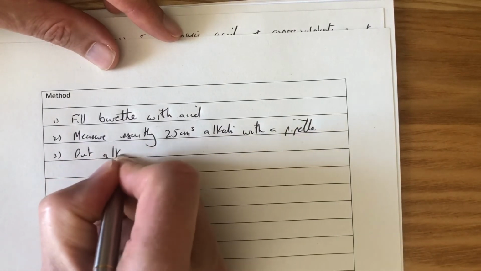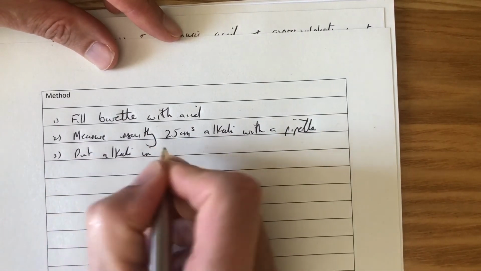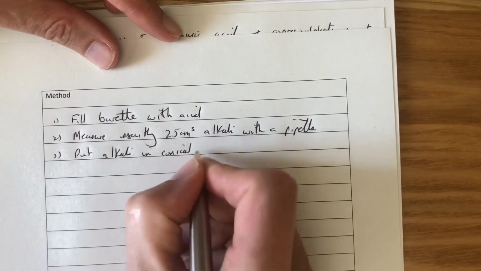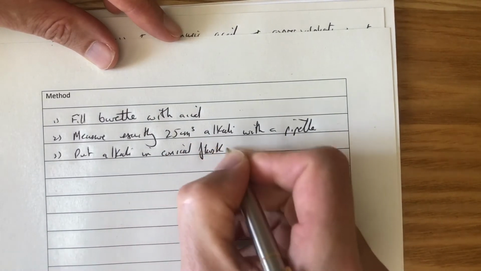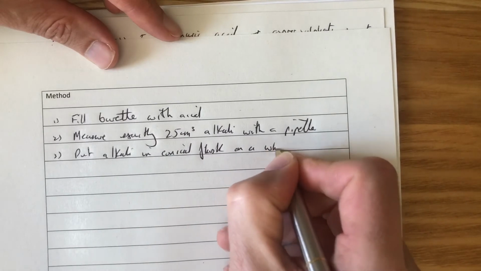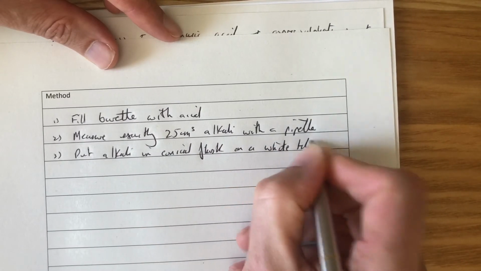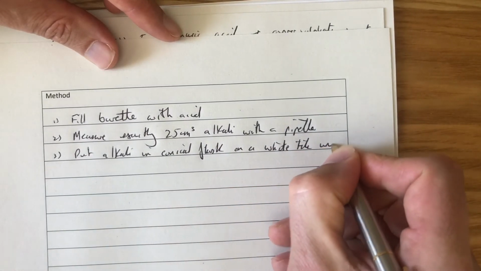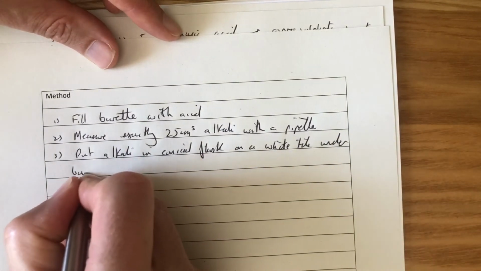Put alkali in conical flask on a white tile under burette.